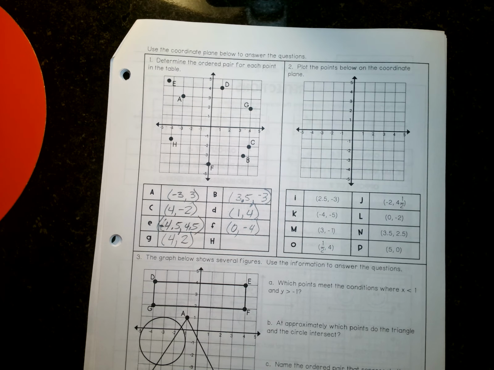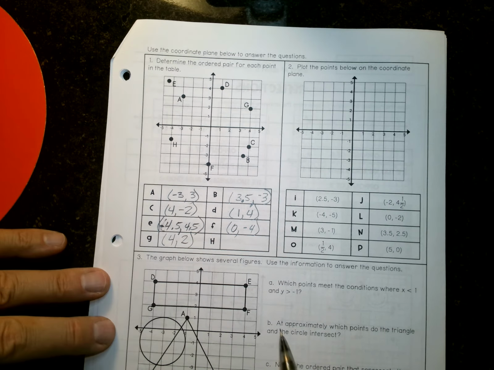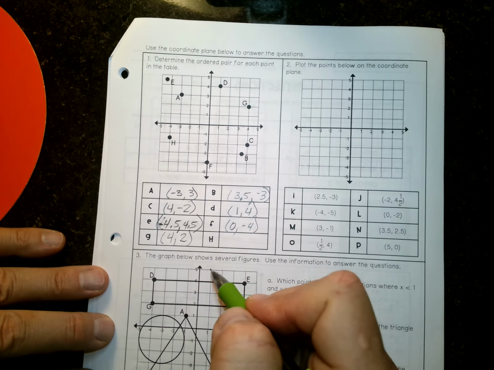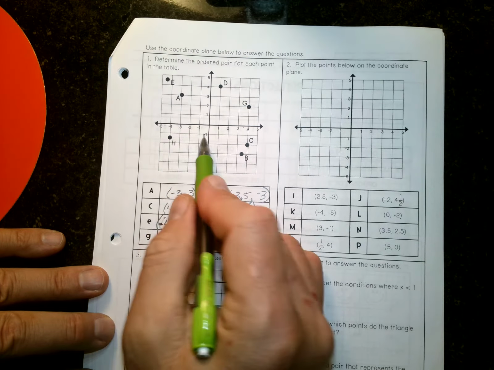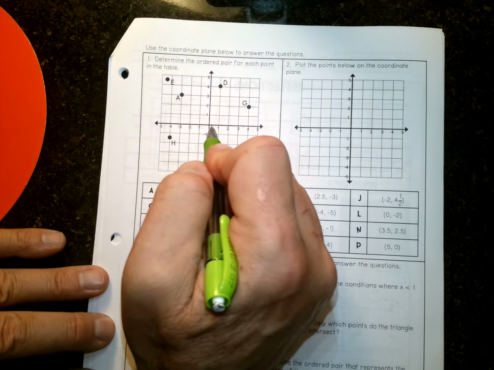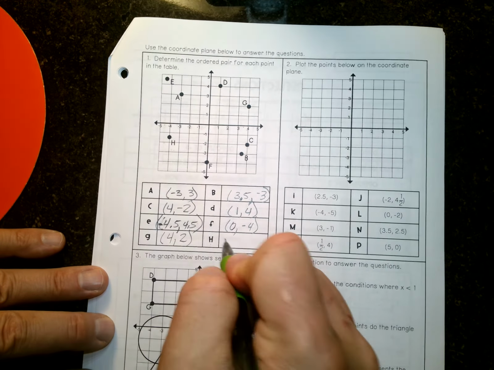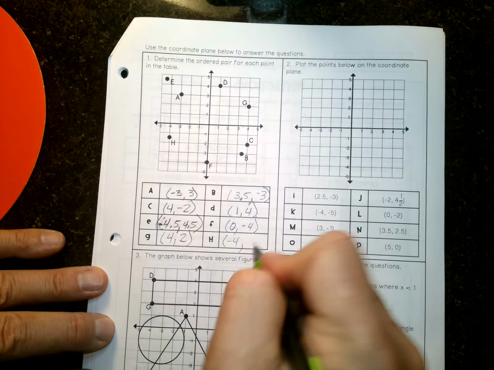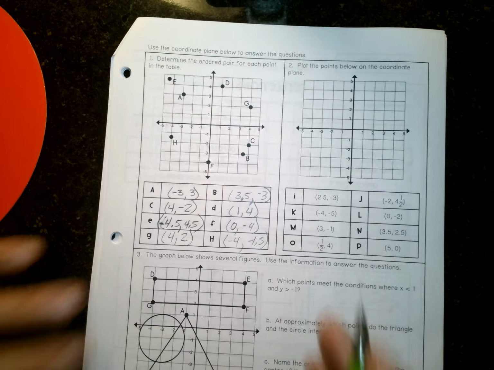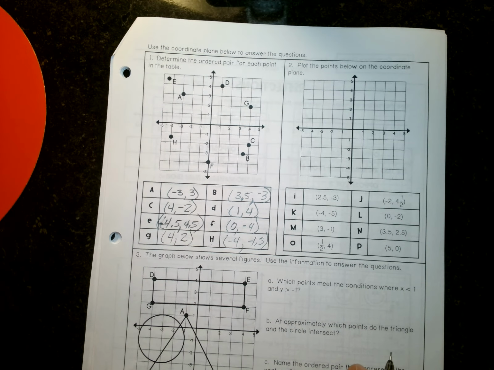And the last one is letter H. Letter H is back here in the third quadrant, so we're going to have two negatives. Negative 4, I'll write that one down first, and negative 1 5/10. And there it is. So all we're doing is just writing the ordered pairs down.